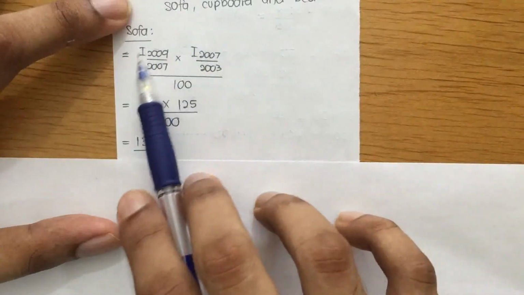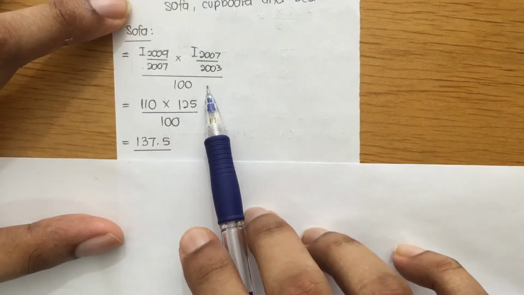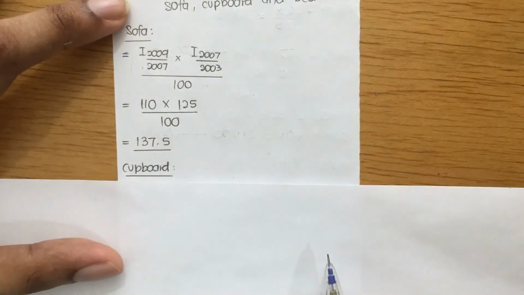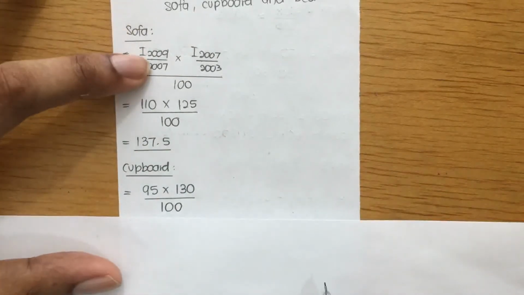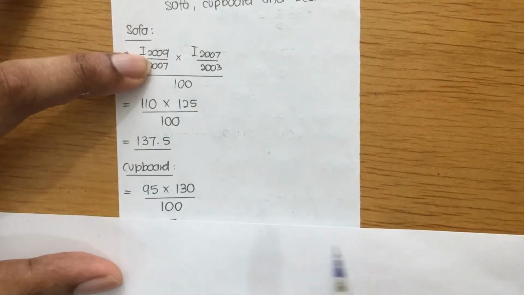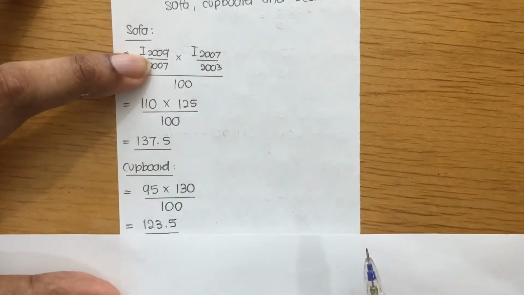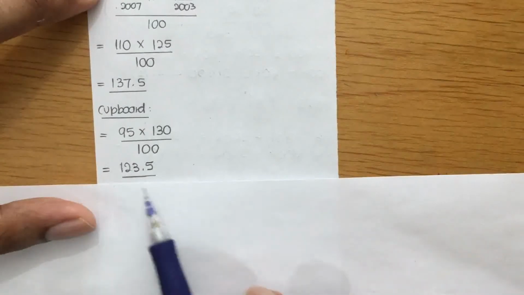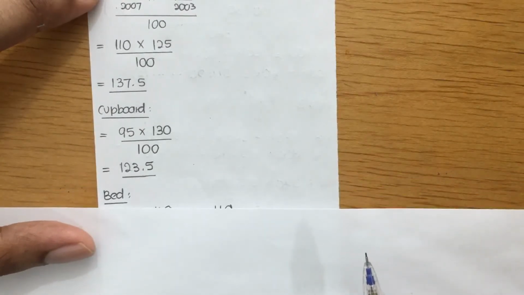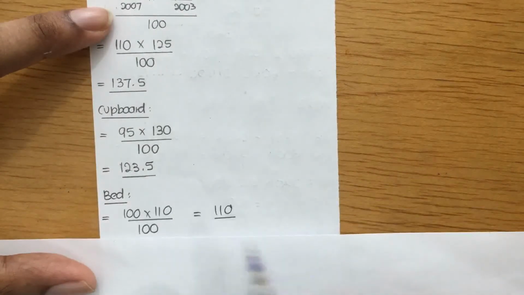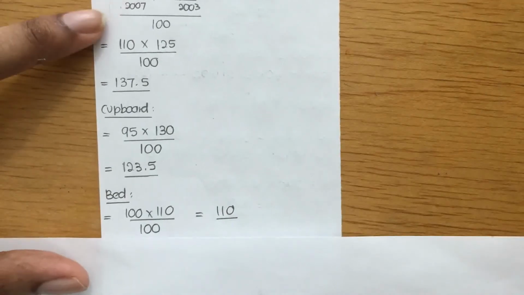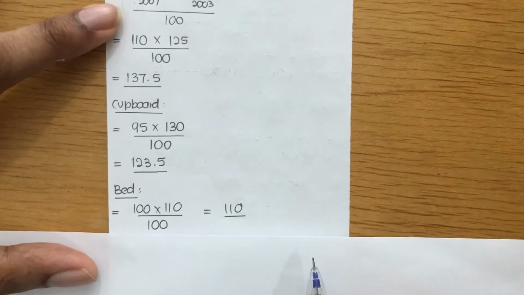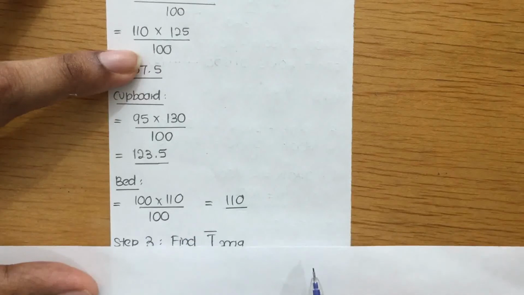This formula is applicable not only for sofa but also for cupboard and bed, guys. So for cupboard, 95 times 130, divided by 100. From here you get a price index of 123.5. This is for the cupboard. Let us look at the bed. For bed, 100 times 110, divided by 100. From here you get a price index of 110. So this is your step 2, guys. Let us look at the following step.